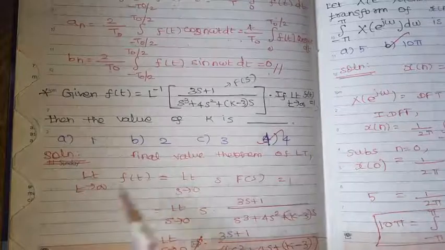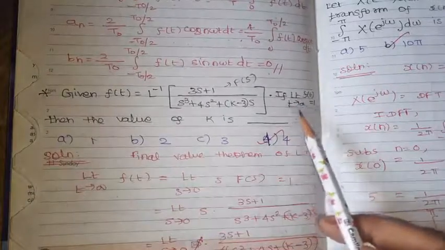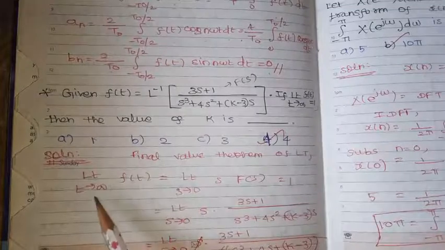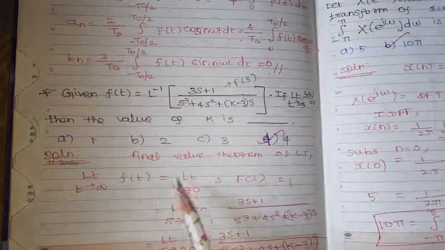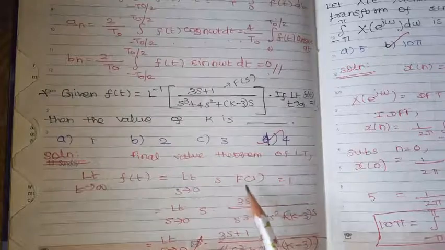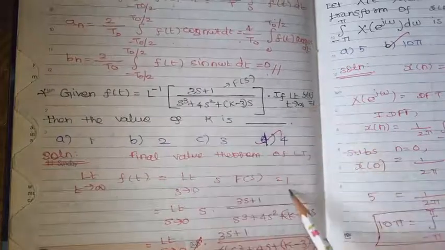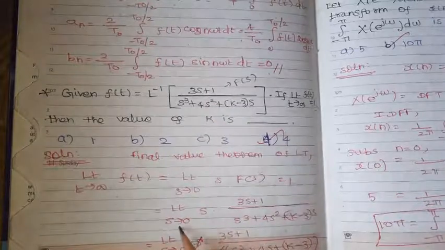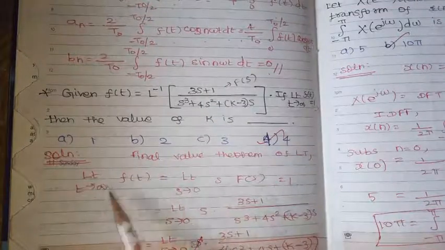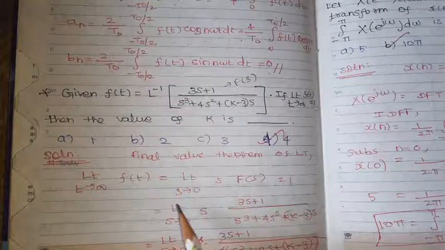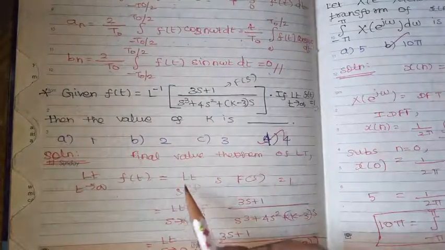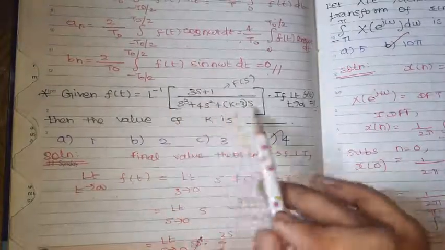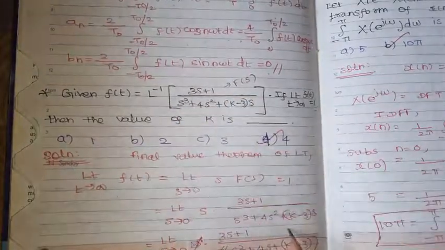So this is the final value theorem of Laplace transform. If t tends to infinity, this is the steady state or final value theorem. In general, what is the final value theorem? Limit t tends to infinity f of t equal to limit s tends to 0 s into f of s. It is given as 1. Whenever limit t tends to infinity in the s domain, limit s tends to 0 s into f of s. Given function is f of s, so just substitute that value.